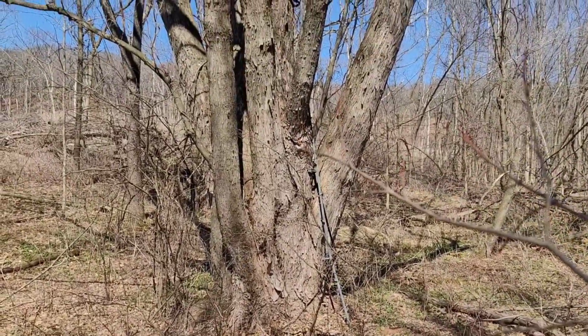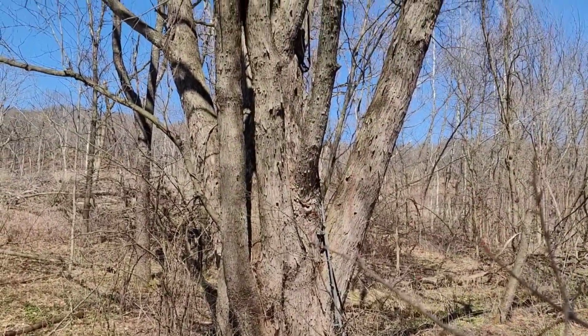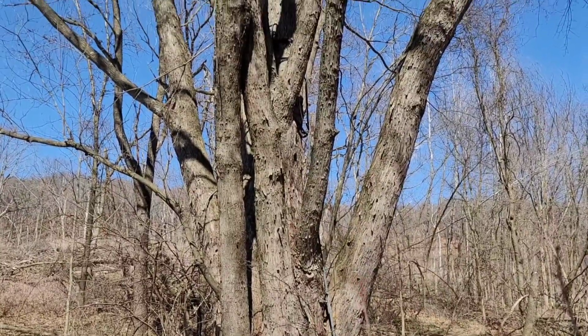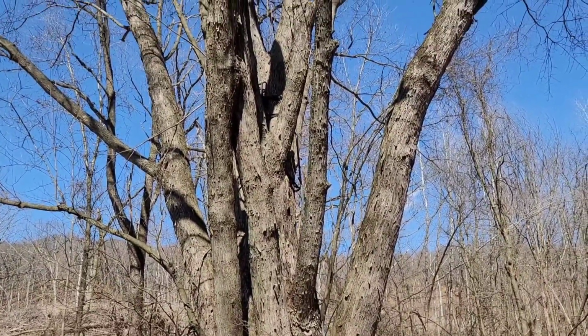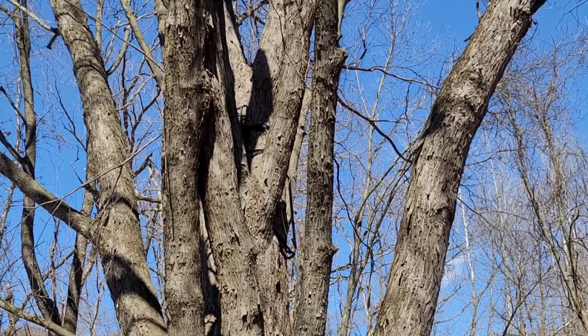But what I want to talk about today is tree stand selection. When it comes to tree stand selection, I like to select trees that either have multiple trunks to break up my human silhouette, or trees that are going to hide my silhouette by themselves all year long, from the beginning of deer season all the way to the last days of late season wintertime here in the state of Wisconsin, the upper Midwest.